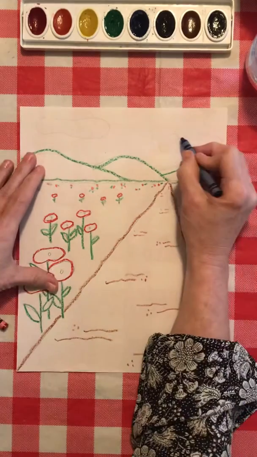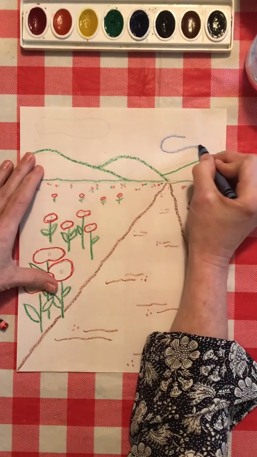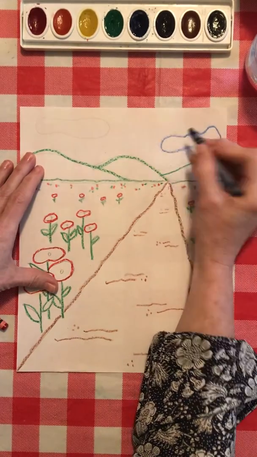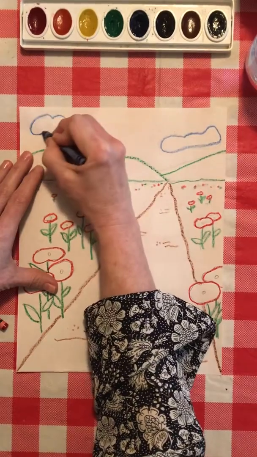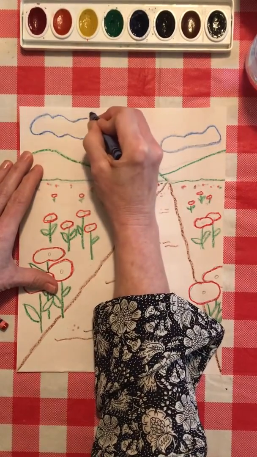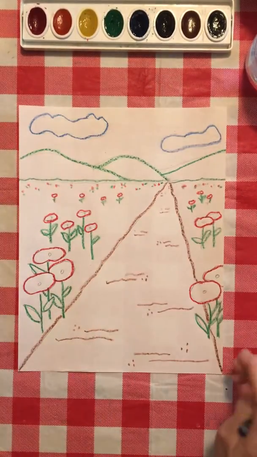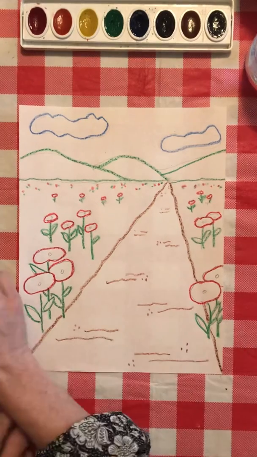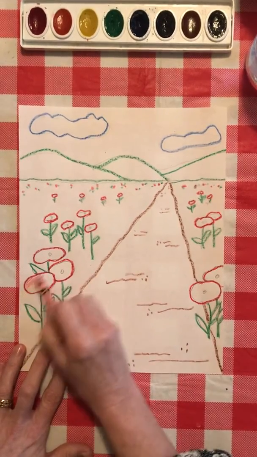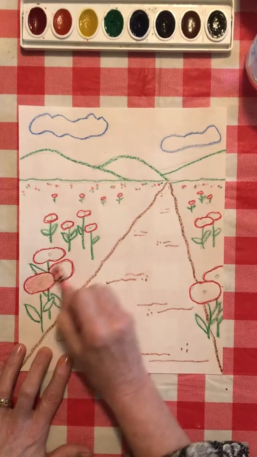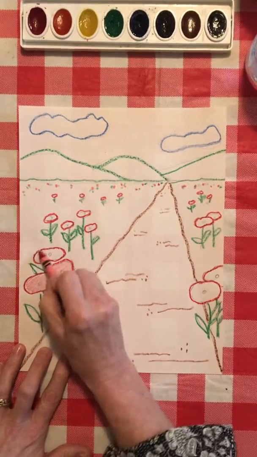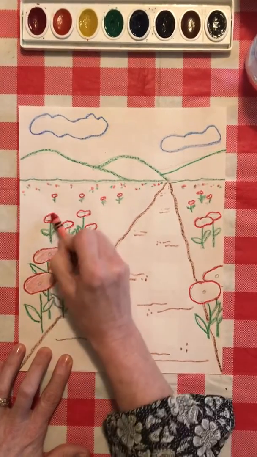All right, I'm going to color the sky in blue, but first I'm going to outline my cloud. All right, let's color in those poppies. Now I'm going to color quickly just so that you can see what it's going to look like, but take your time with it.